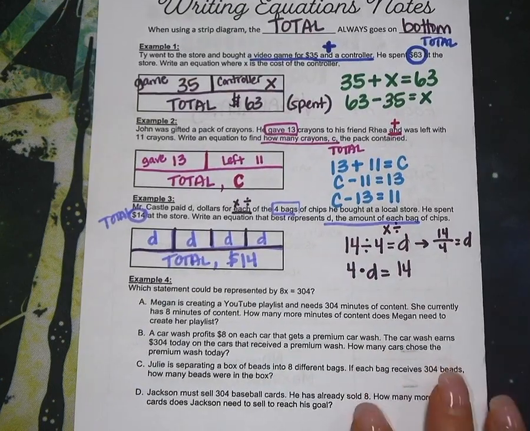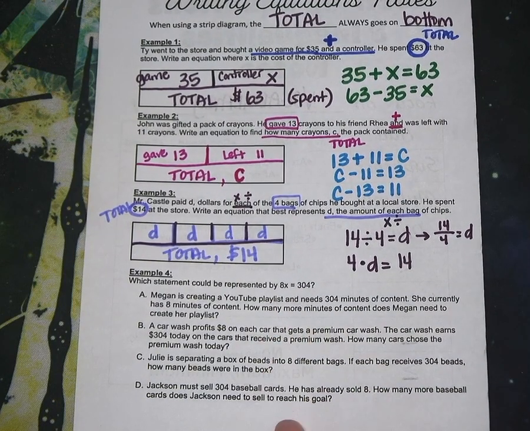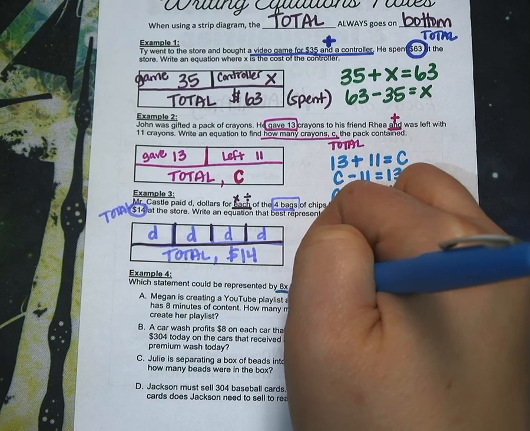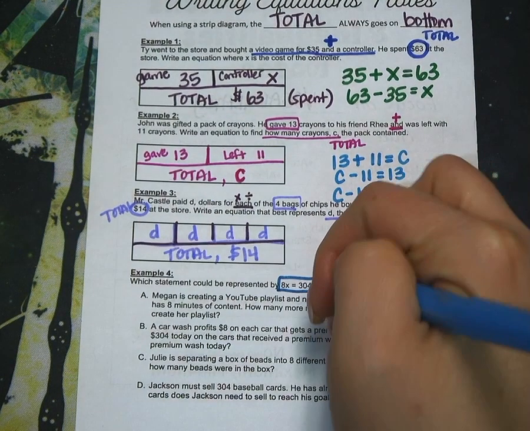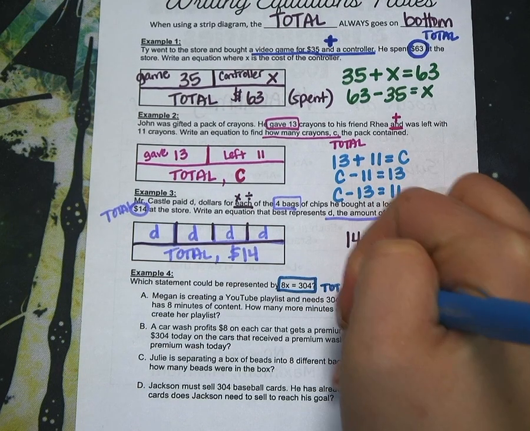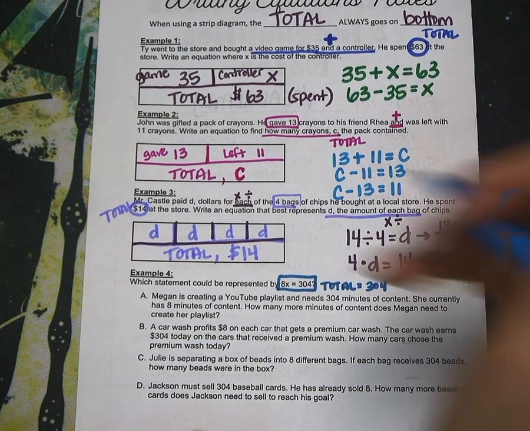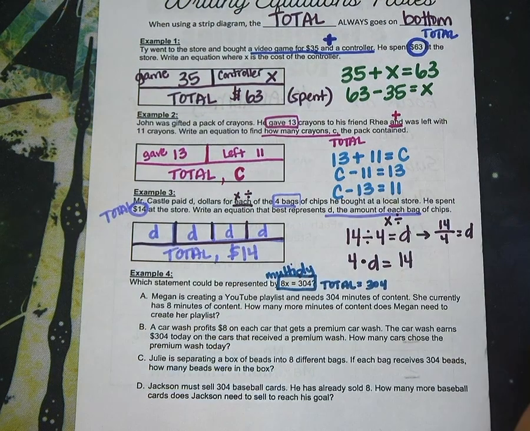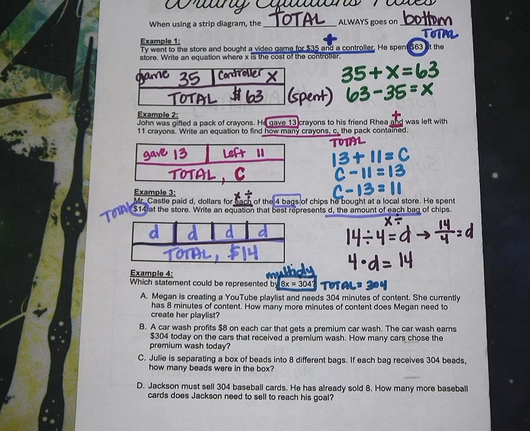And then we're going to scoot on down. So now we're kind of looking at the opposite. Now they give us the equation, and we have to figure out which of these words matches it. So I'm going to read through. It says, which statement could be represented by 8x equals 304? So I'm looking for a total of 304, and I'm looking for multiplying words. So looking for multiplying vocabulary, because I know that when a number and a letter sit next to each other, it means to multiply.